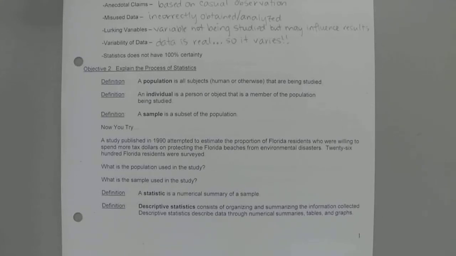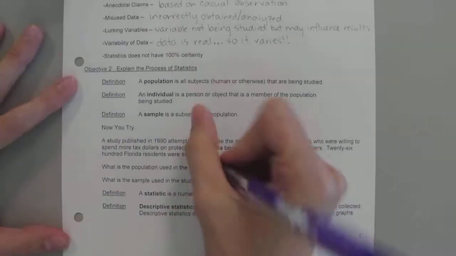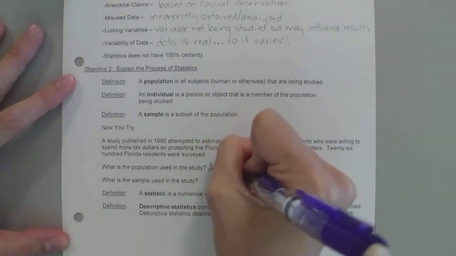A study was published in 1990 to attempt to estimate the proportion of Florida residents who are willing to spend more money of their tax dollars to help protect their beaches from environmental disasters, okay? 2,600 Florida residents were surveyed. So reading that statement, can we figure out what the population is that we're studying, and can we figure out what the sample is? What would be the population that we're studying? All Florida residents, absolutely.